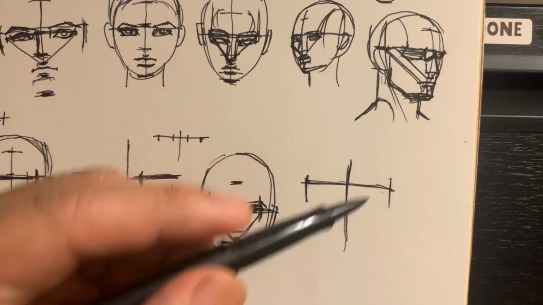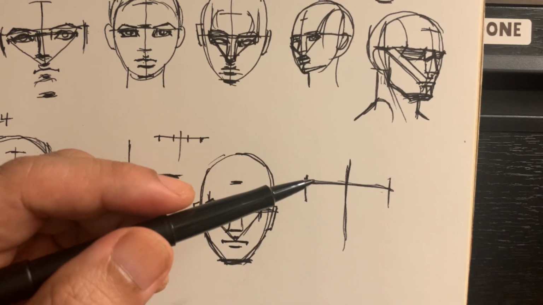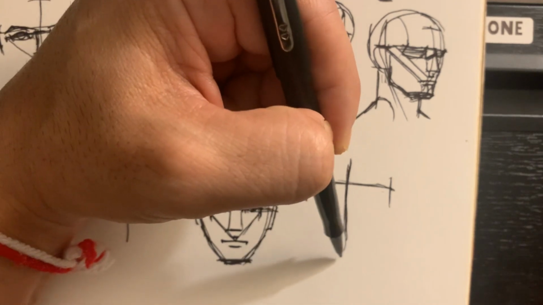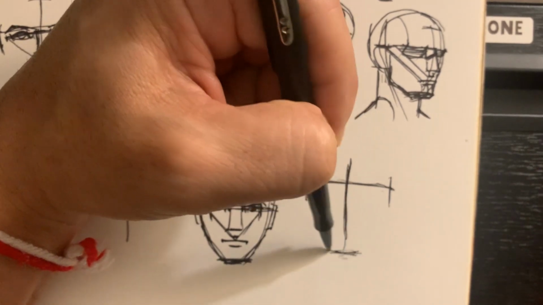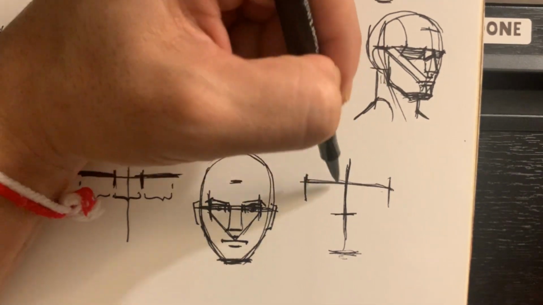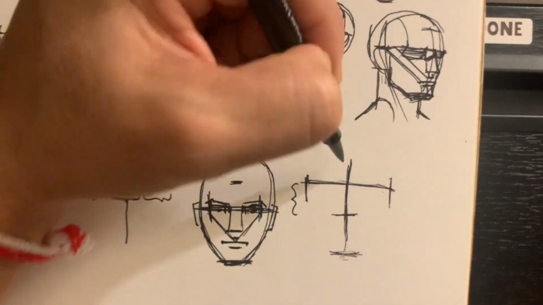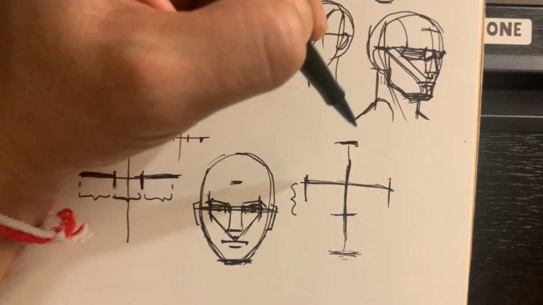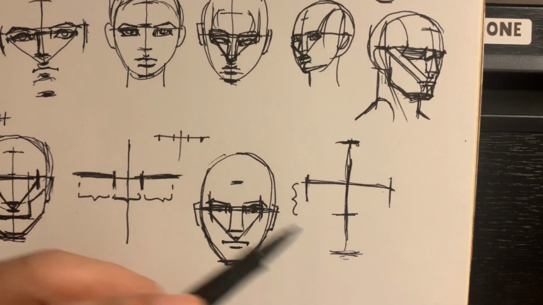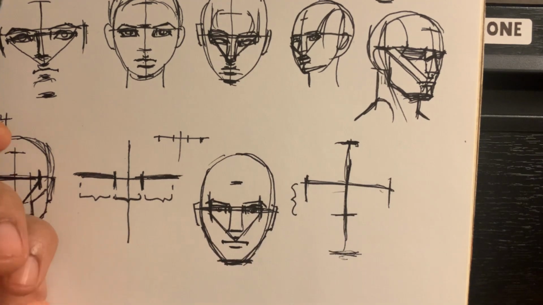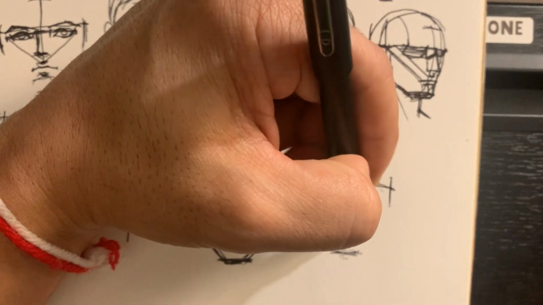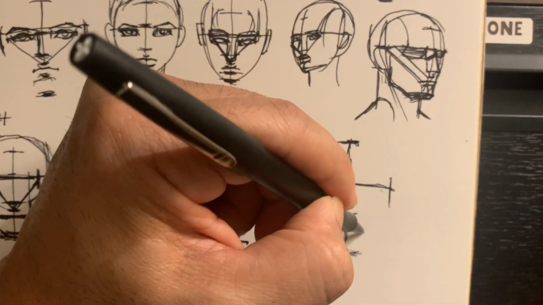Then what I would do is figure out the bottom of the chin is probably what I would do. So that's what we'll do. And that'll give you your nose. And then whatever distance this is will be the hairline. See, that's one way to just start from this and then work out. The mouth goes here.